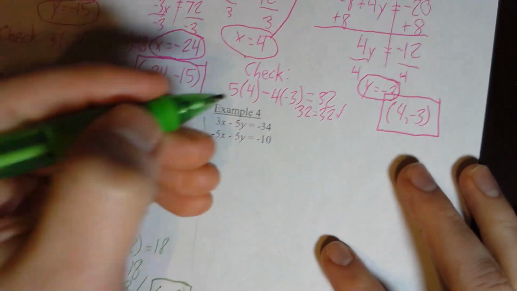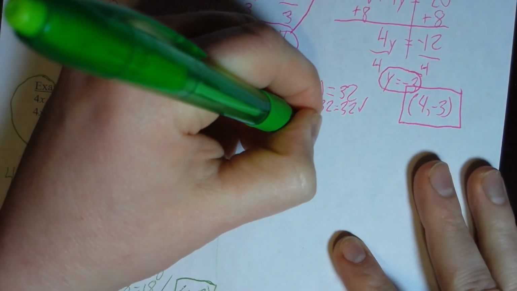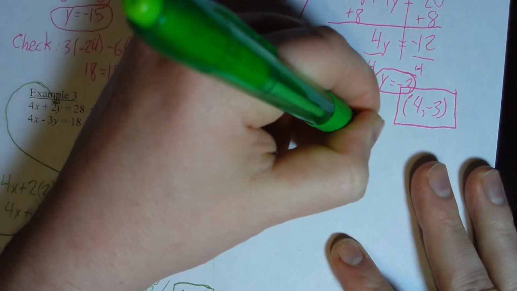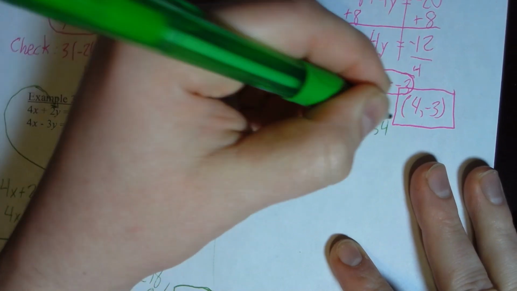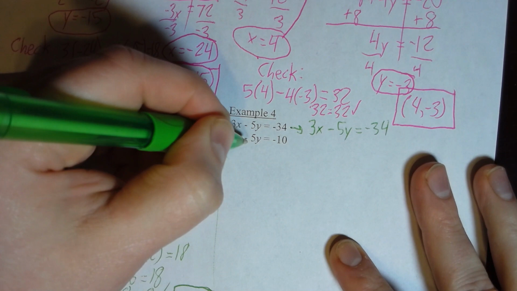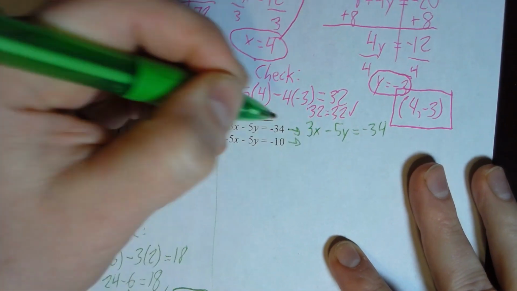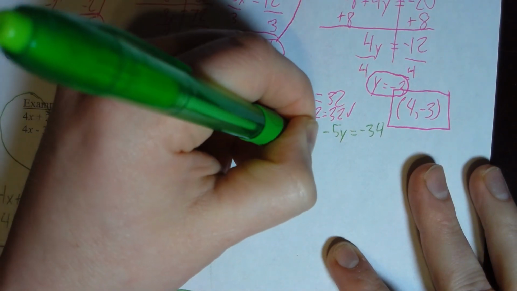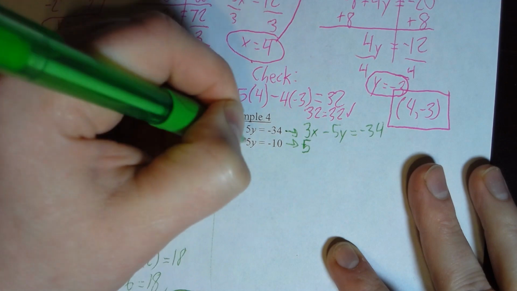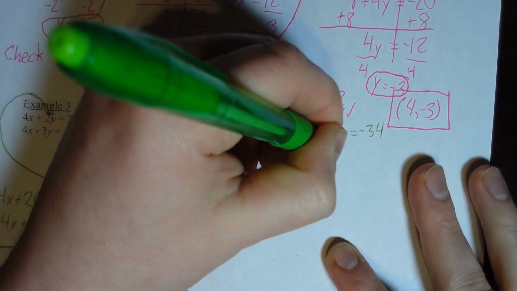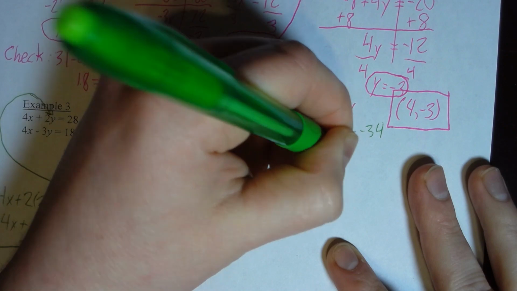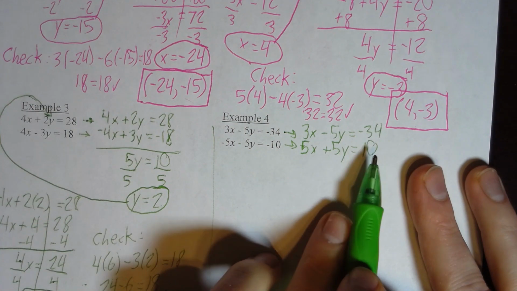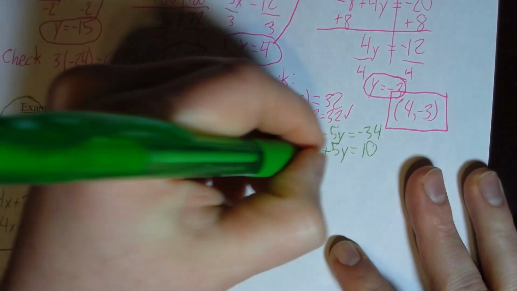Okay, so I'm going to rewrite these because I want these signs to be opposite. So I've got 3x minus 5y equals negative 34. And this next equation, I'm going to change all my signs. I'm going to multiply everything by -1 because I want these signs to be different. So I've got a positive 5x plus 5y equals a positive 10. Change the sign, change the sign, change the sign. They were all negatives, now they're all positives.